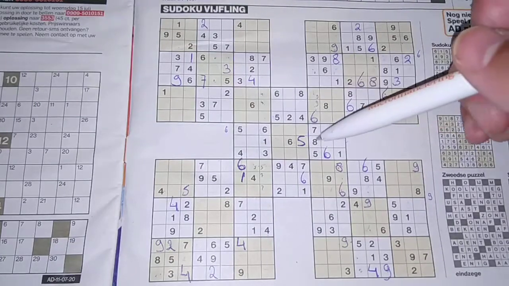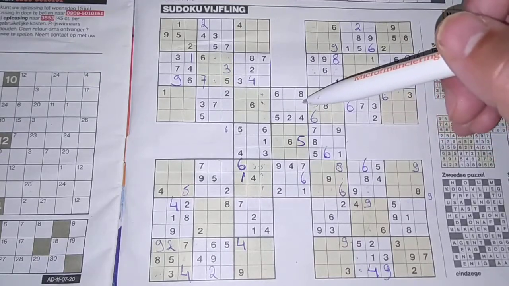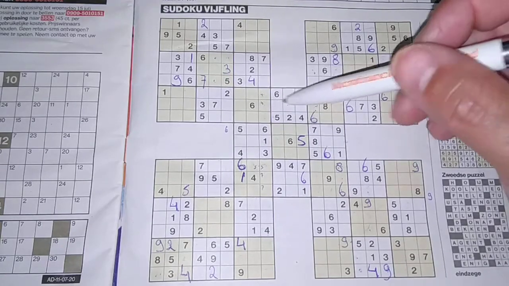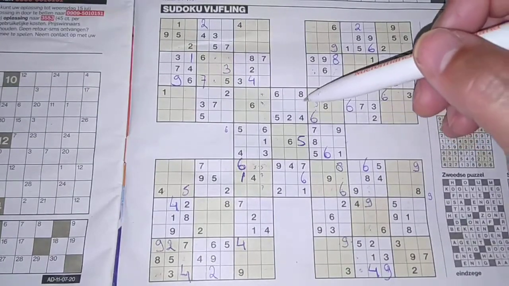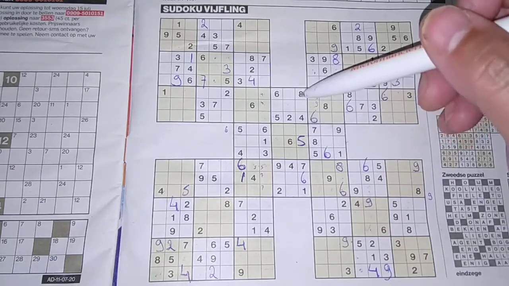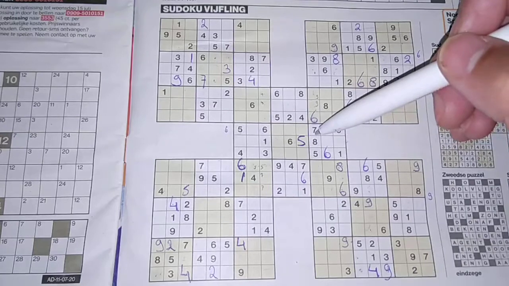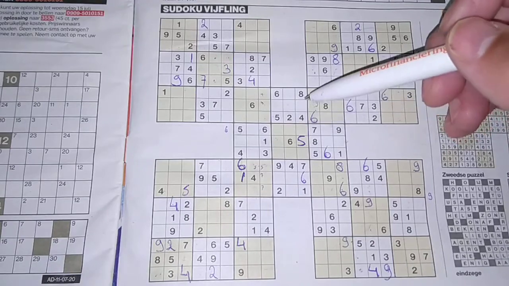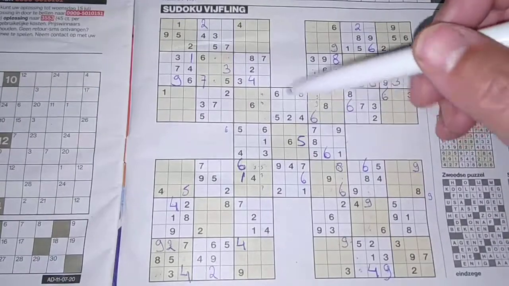Let me see. These 4 boxes. The 1 is missing. The 3 is missing. The 7 is missing. And the 9 is missing. 1, 7, so 9 and 3. 9, 3. 9, 3, 2. Yeah. I need a 2.